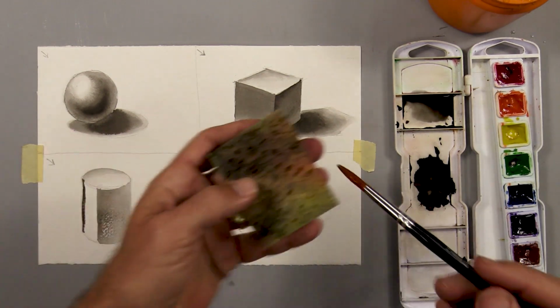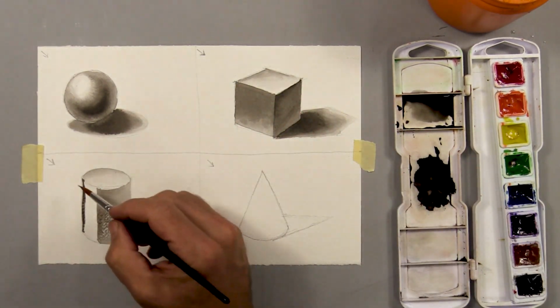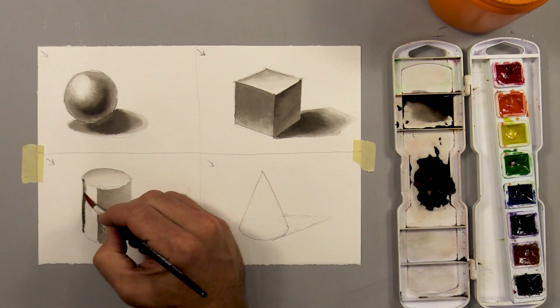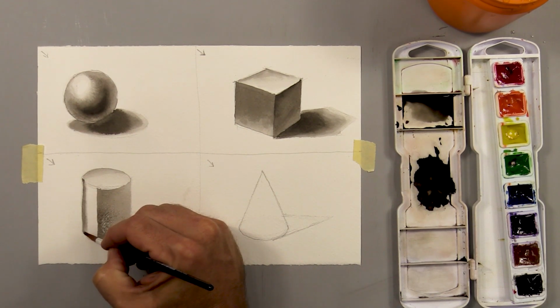Now I take my semi-wet brush that's clean and I soften both edges of that highlight.